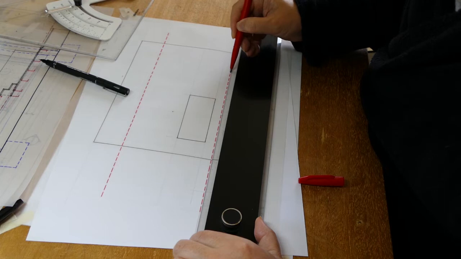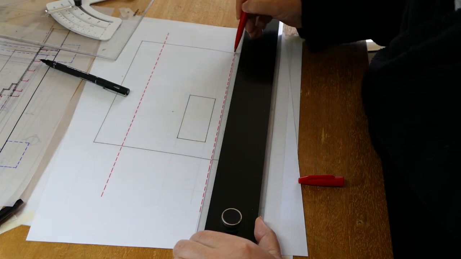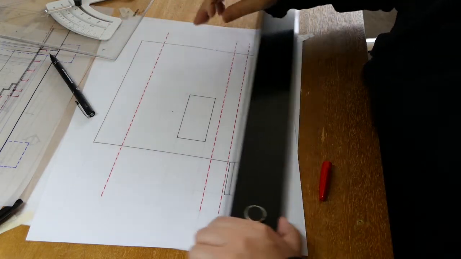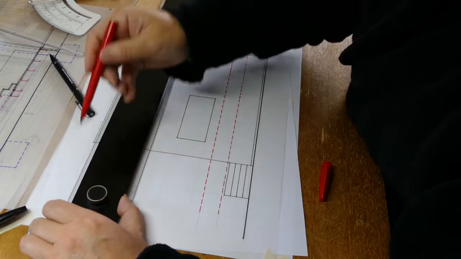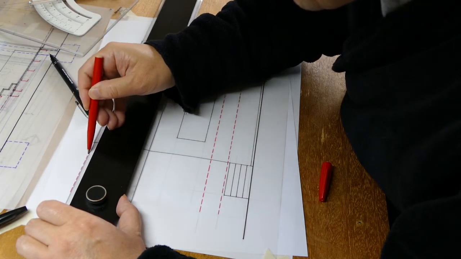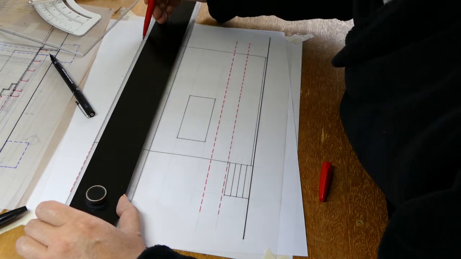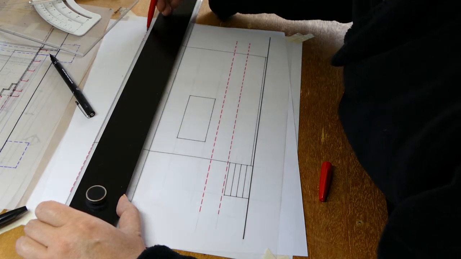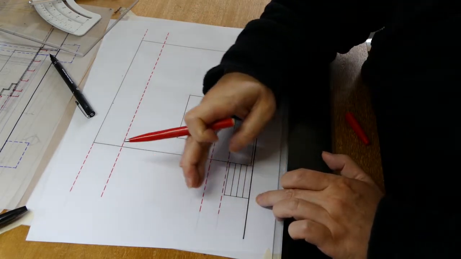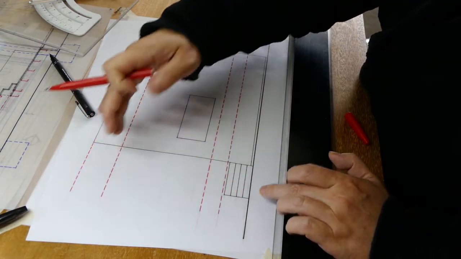So when you're drawing, you really show clearly on your elevations. Okay, and then this is the top. Okay, so we need to show the top as well. So it gives you all different levels of drawings.